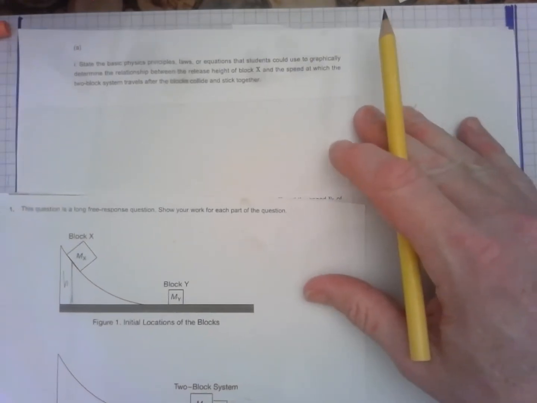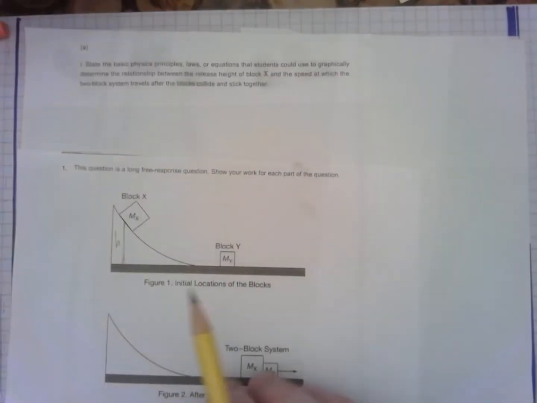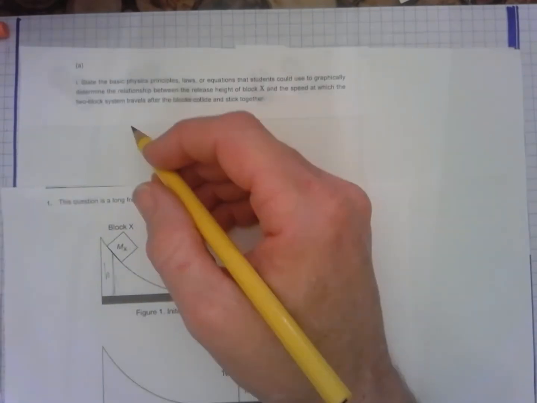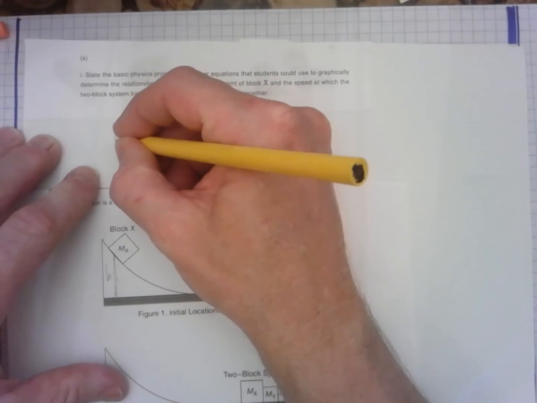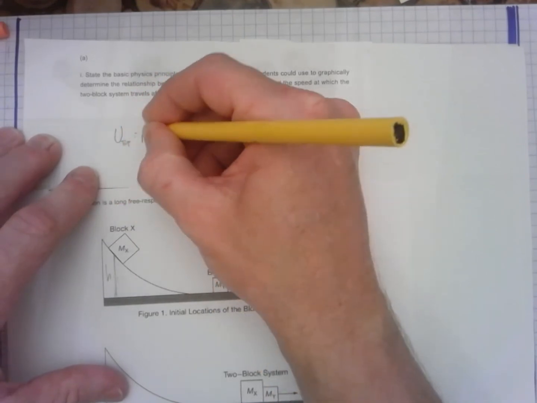So basically, what I mentioned a moment ago is what they're asking you to do. For example, h here, well, if I'm going to use h, then it's got to be the potential energy at the start. So I'm just going to jot down, well, I know the U at the top is mxgh.